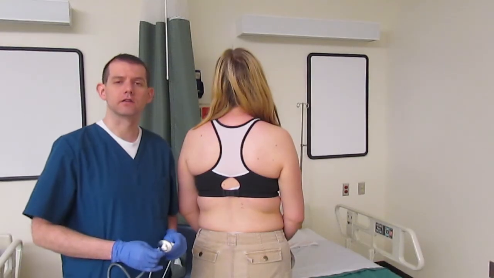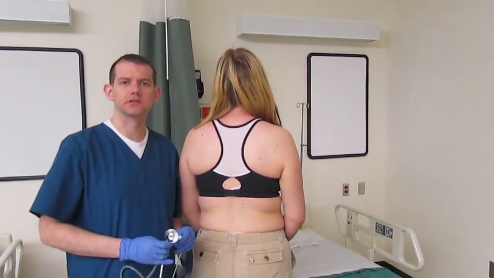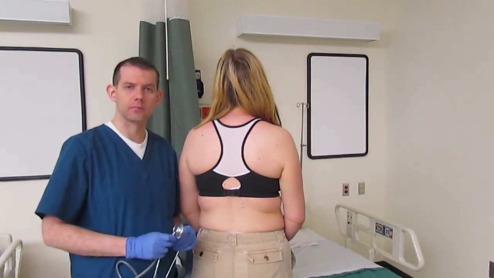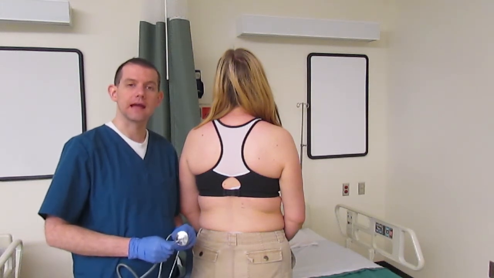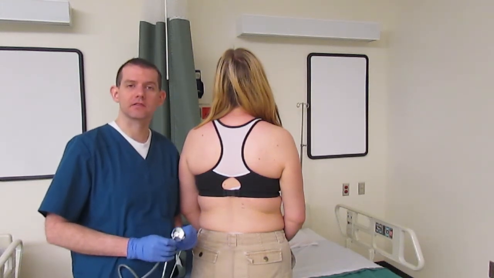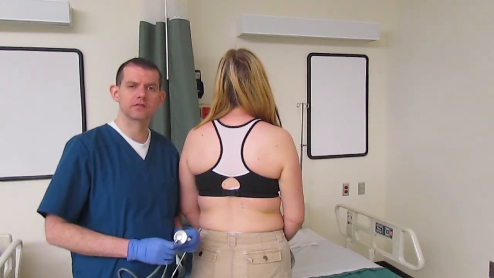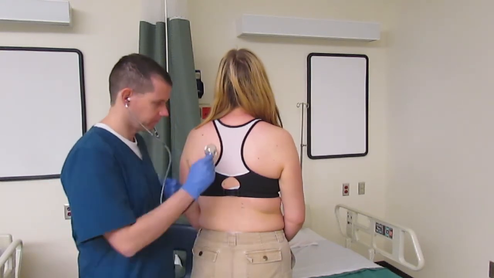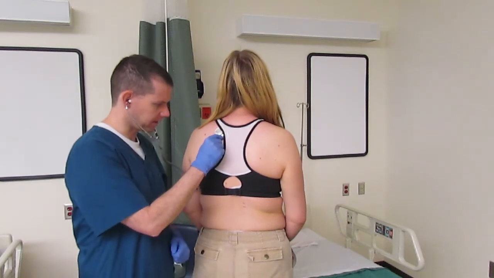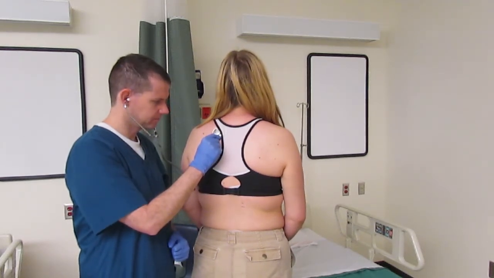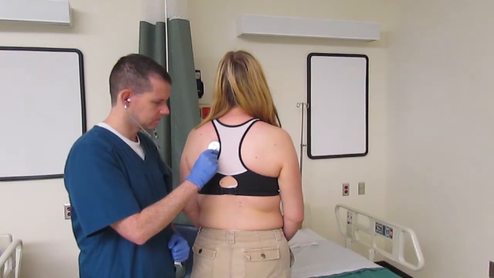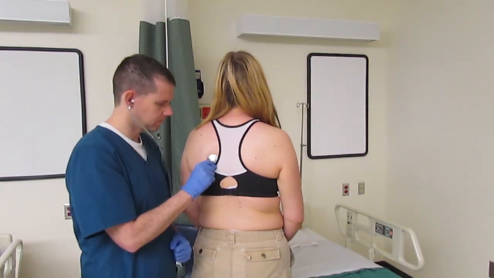We will now auscultate the back of the patient's chest. We've already listened to her breath and lung sounds in the anterior and lateral aspects of the lungs, so we'll just be auscultating the back. Deep breath, please. Again. Again.